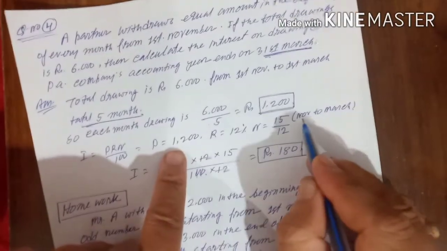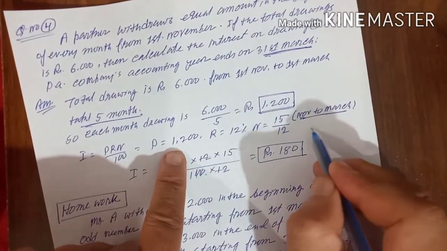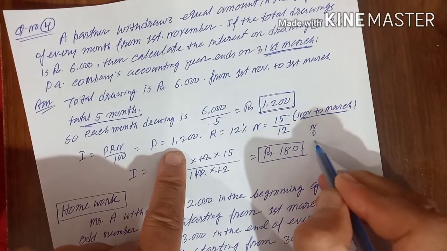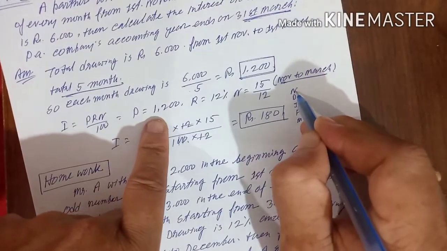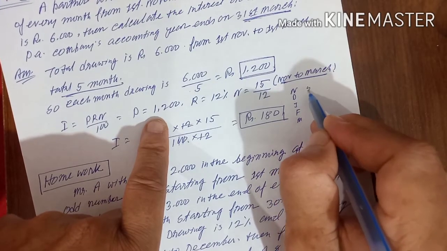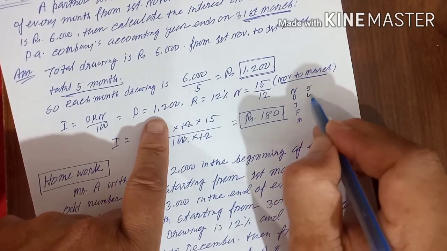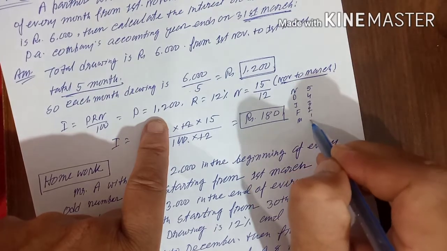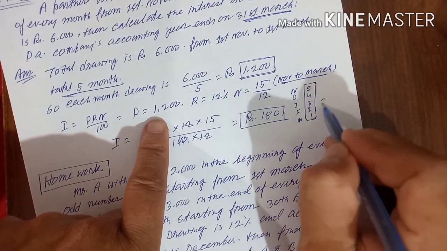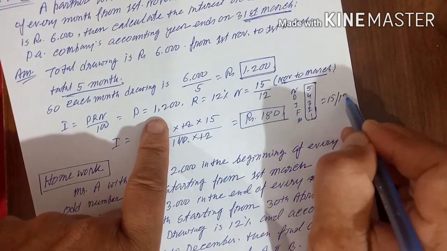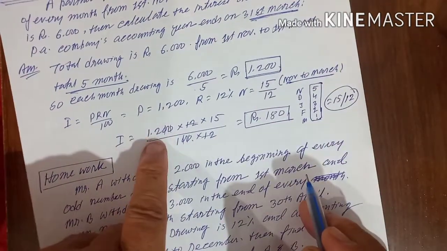How is it coming? From November to March. The money in the month of November which you have taken, you will pay interest for 5 months. Like that, 4, 3, 2, 1. If you add 5 plus 4 plus 3 plus 2 plus 1, you get 15. So your N is 15 by 12.